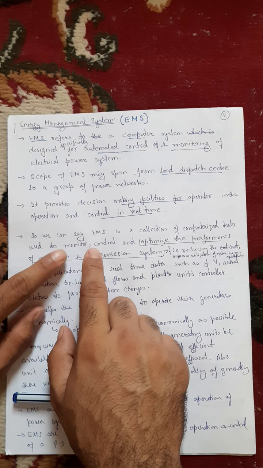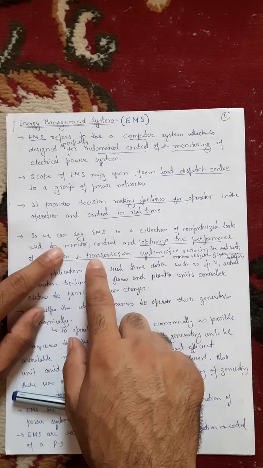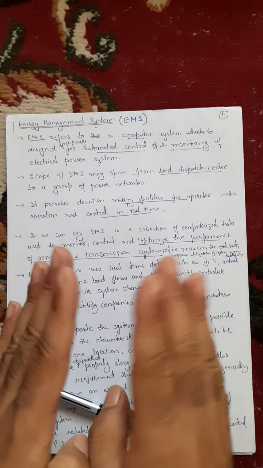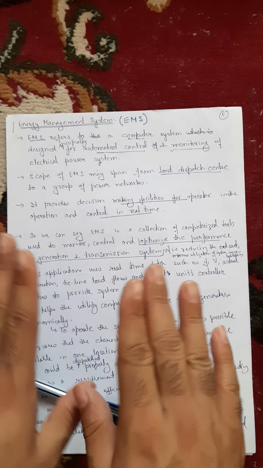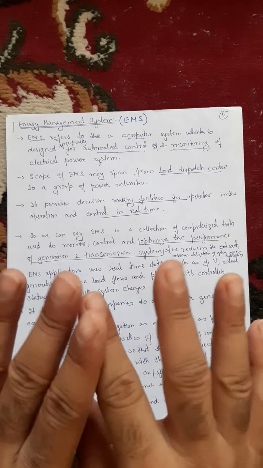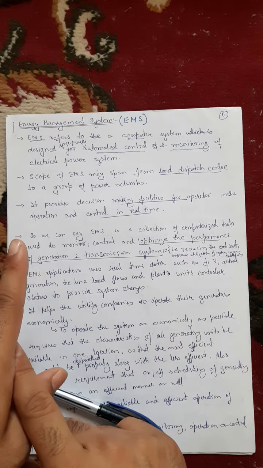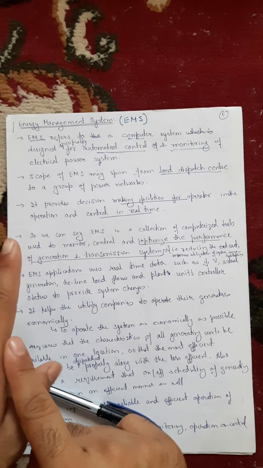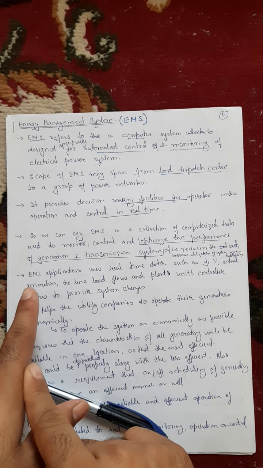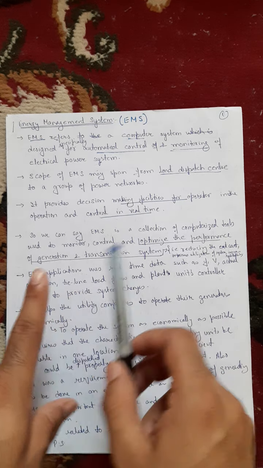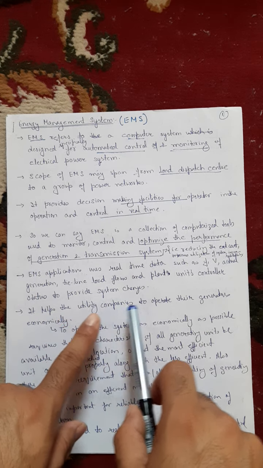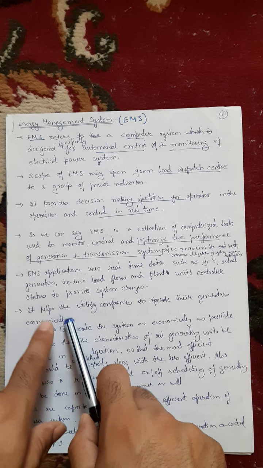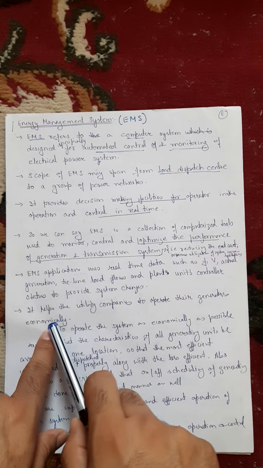Okay. So if all this information of the whole power system is available at one station, in one computer, then a single operator can check the whole power system, and can execute the corrective commands by sitting in this control room. Okay, so we are saying this energy management system also helps the utility companies to operate their generators economically.